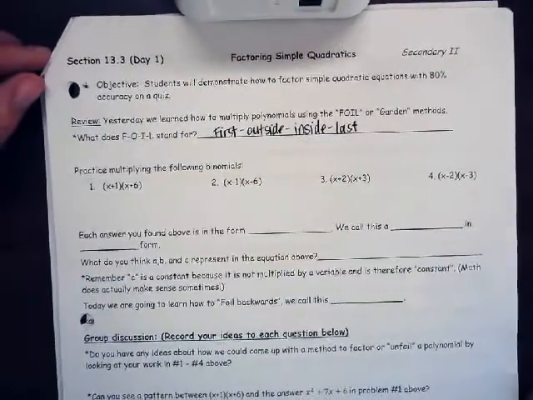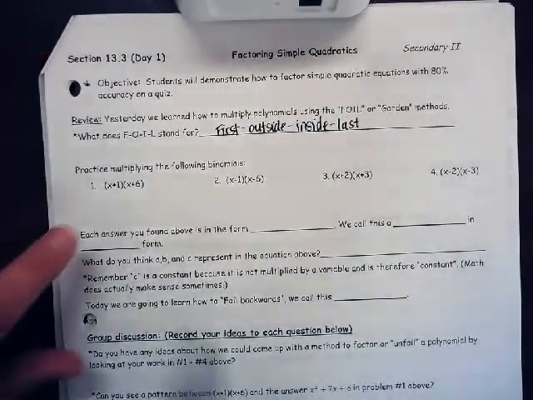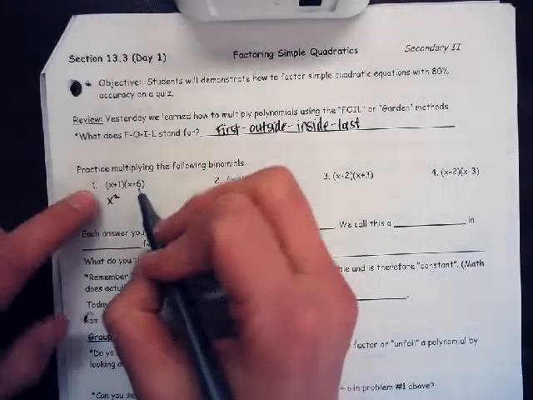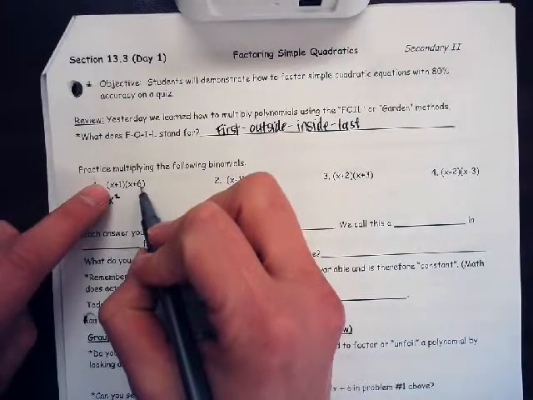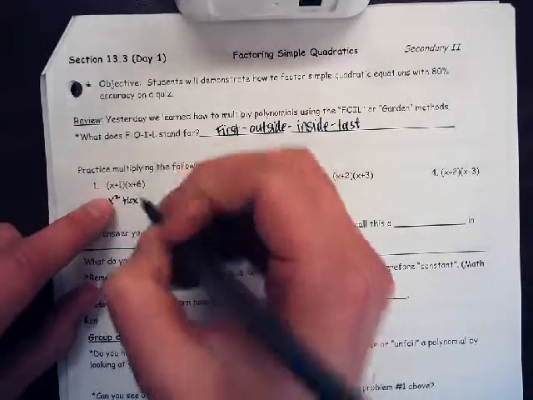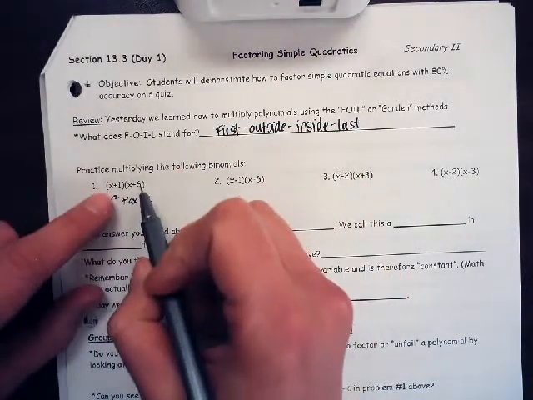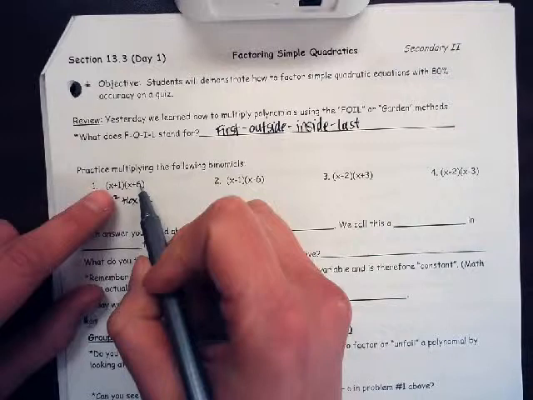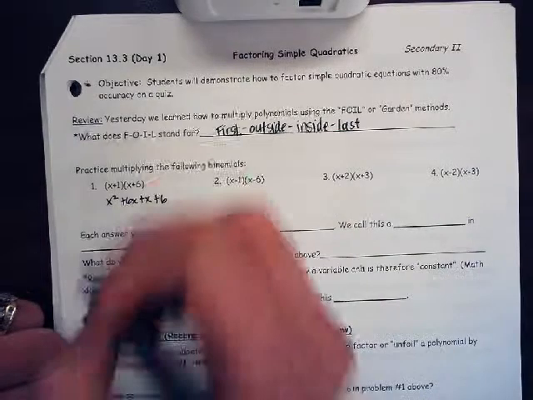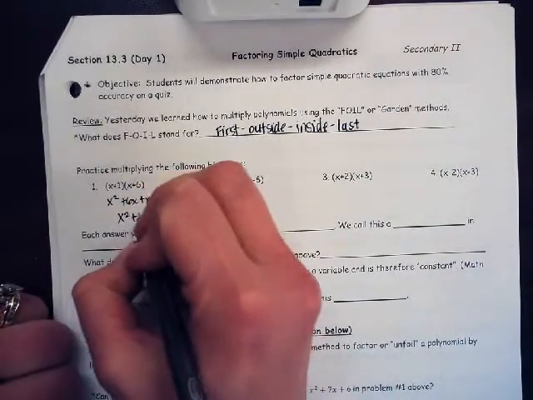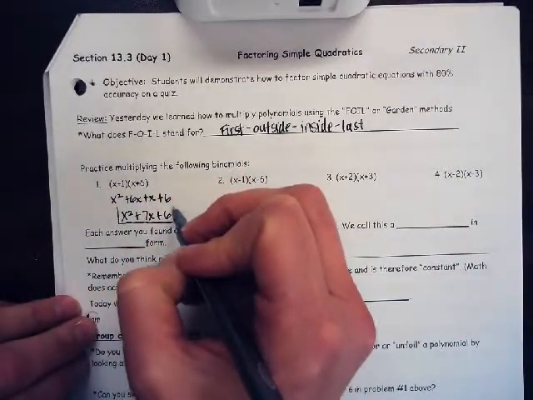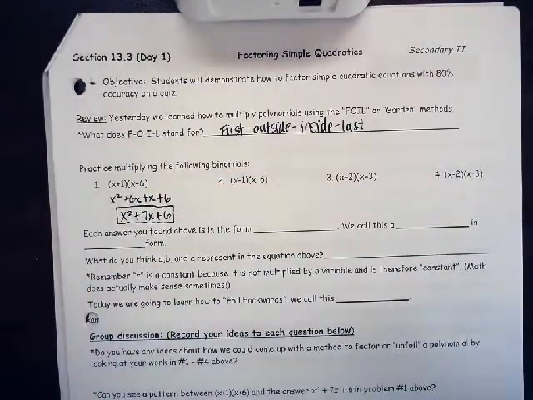So let's practice using the FOIL method on these four equations. So if I multiply the first, I get x squared. Then outside would be x times 6, so plus 6x. Inside would be 1 times x, plus x. And last would be 6 times 1, so that would be 6. And then I always have to combine my middle terms. So x squared plus 7x plus 6. I'm going to put a box around this one.